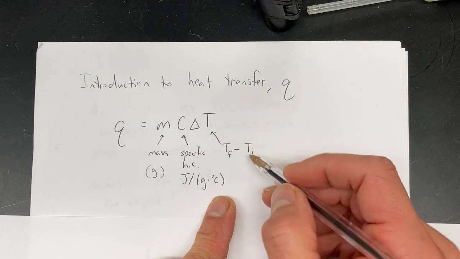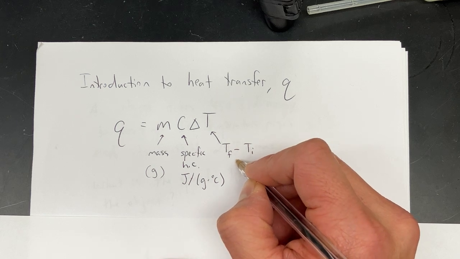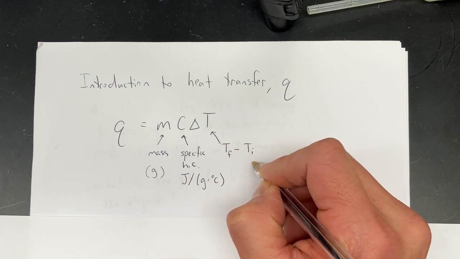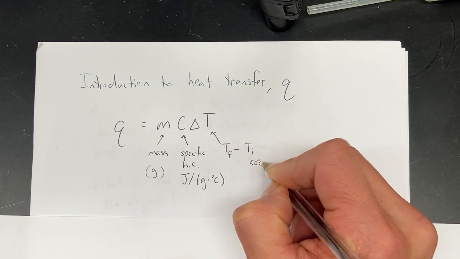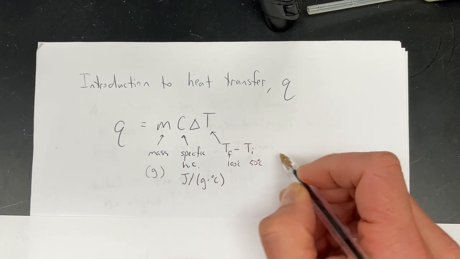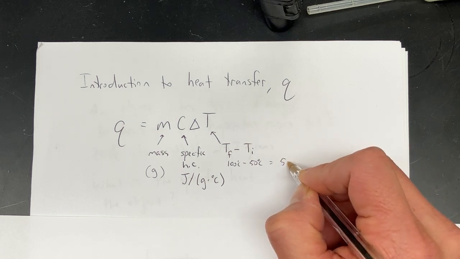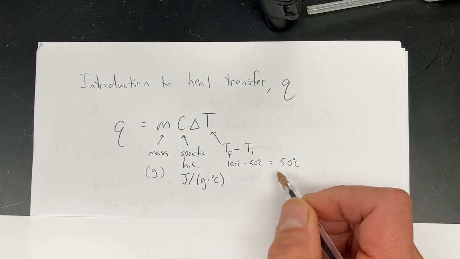So if you have a change in temperature, let's say I go from a temperature of 50 degrees Celsius to 100 degrees Celsius. Okay, so my delta T, if I subtract these two, ends up being 50 degrees Celsius, this change in temperature.